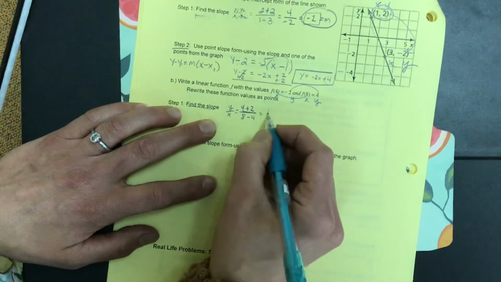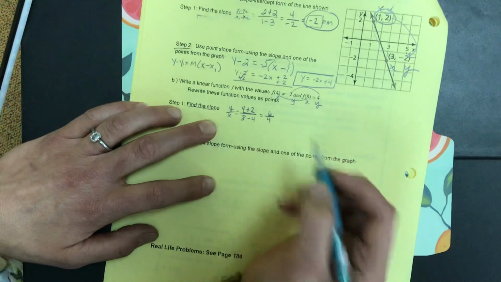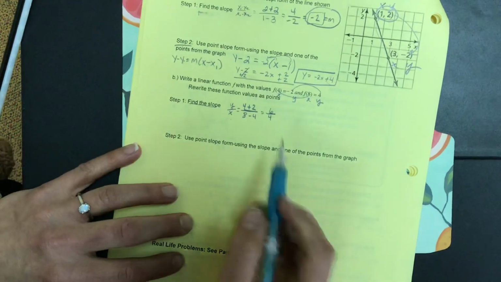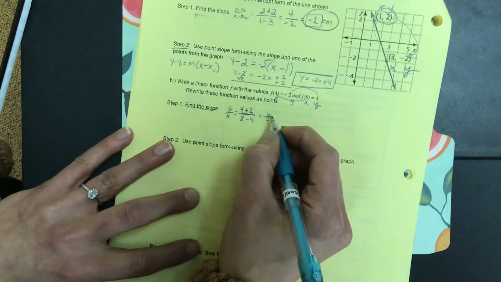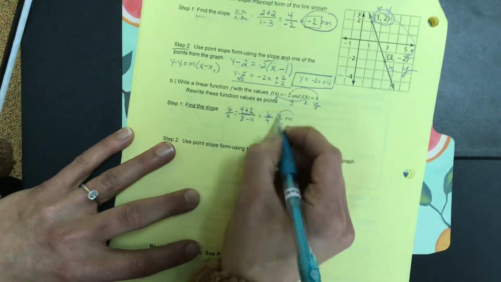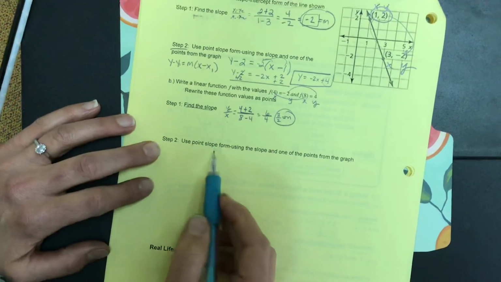4 plus 2 is 6, and 8 minus 4 is 4. And I'm going to reduce that. I'm going to keep it in proper form, probably. We'll see what's easiest to do my work. Okay, so divide by 2, divide by 2. So that's my m, right? That's my slope. Okay, so now using the point-slope form.